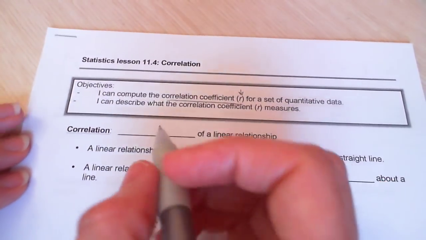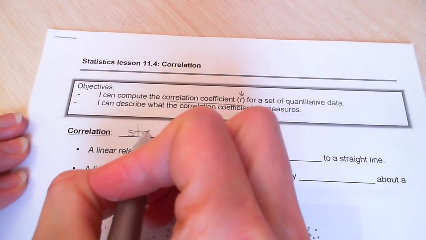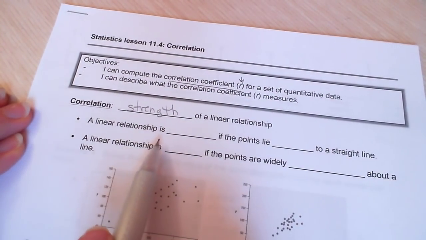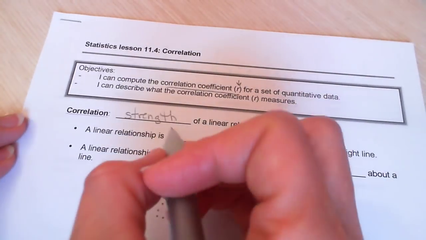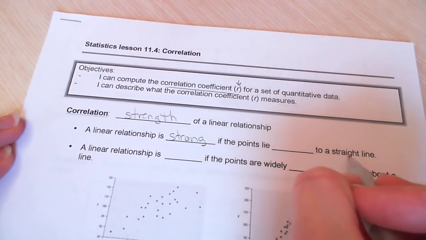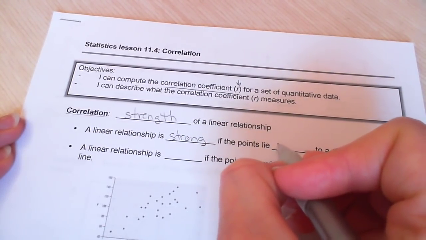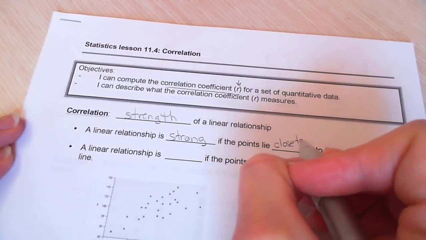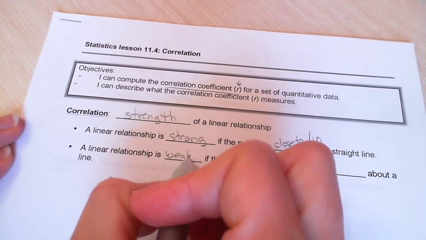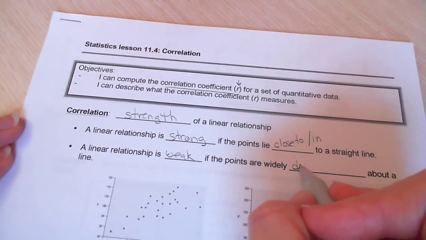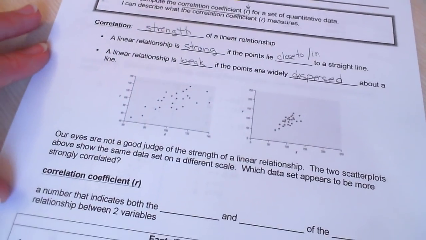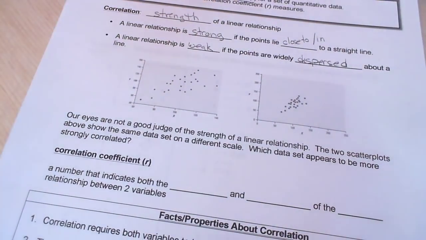So correlation is the strength of a linear relationship. A linear relationship is strong if the points lie close to or in a straight line. The relationship is weak if the points are widely dispersed about a line.